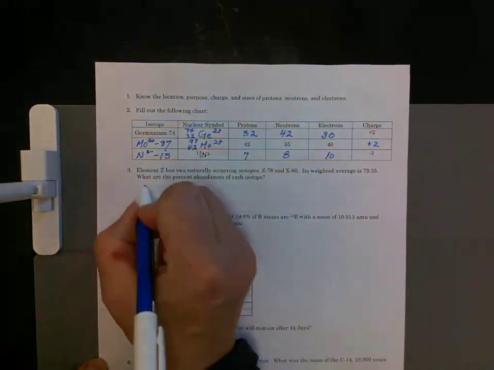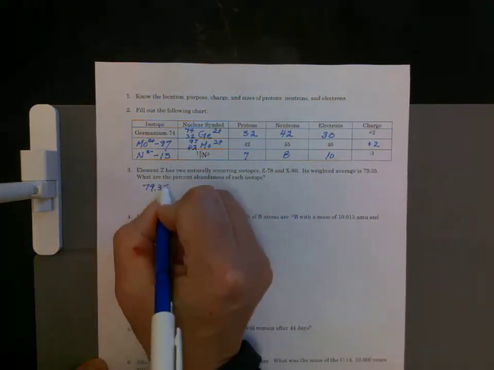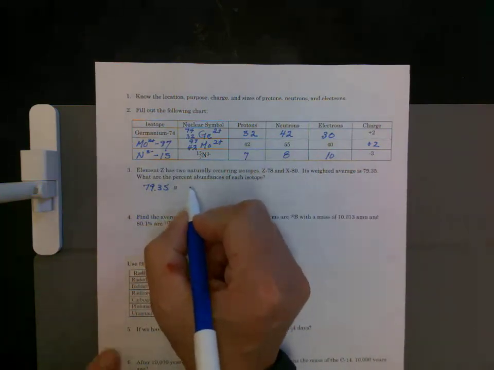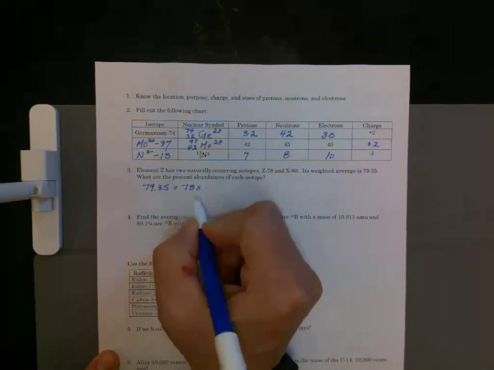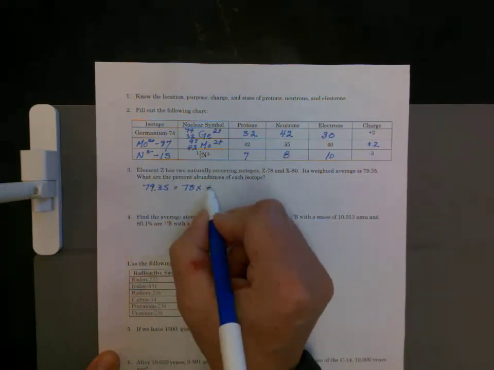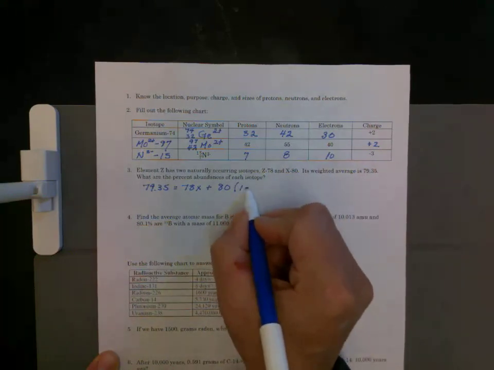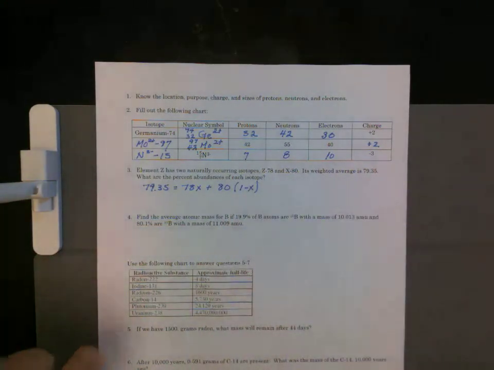Okay. Question 3, we have element Z has 2 naturally occurring isotopes. The weighted average is 79.35. What is the percent abundance? So you need to set up your little system of equations. So overall, it's 79.35. We're going to say the isotope with a mass number of 78 is going to be X. And then we're going to add that to the isotope of mass number 80, and we are going to do 1 minus X. Now, if you do 100 minus X, you can do that as a percentage, but then remember you have to multiply that number times 100.